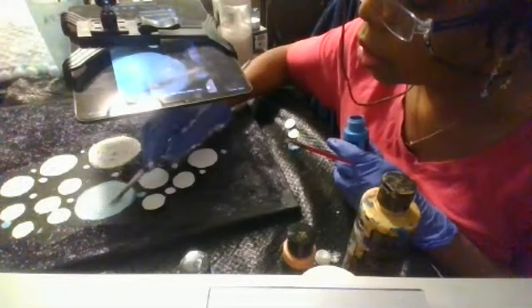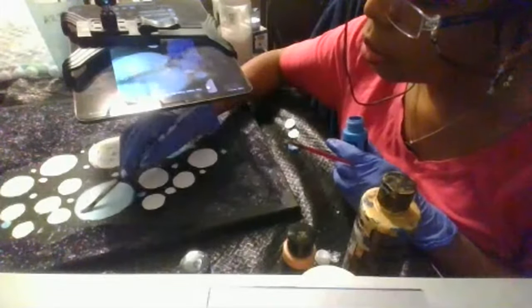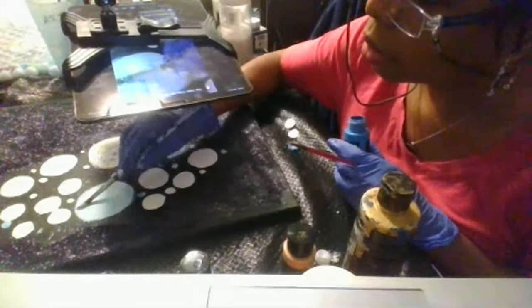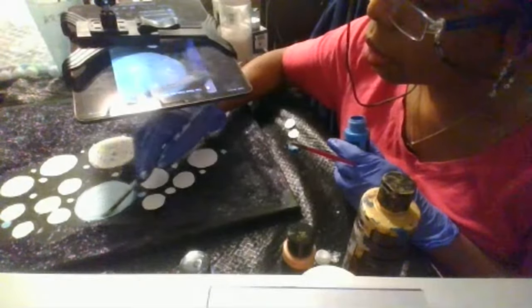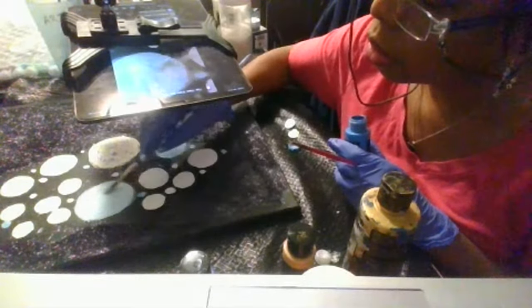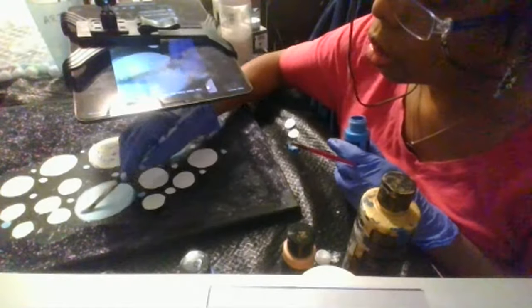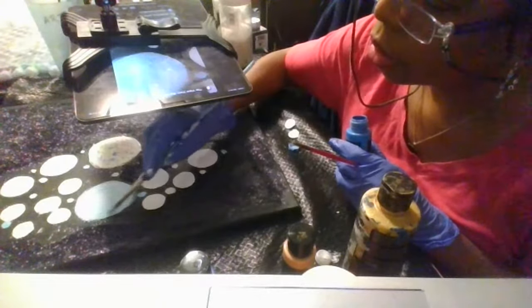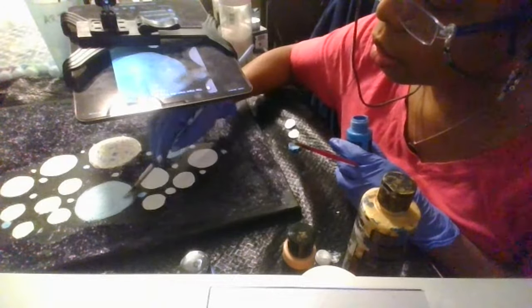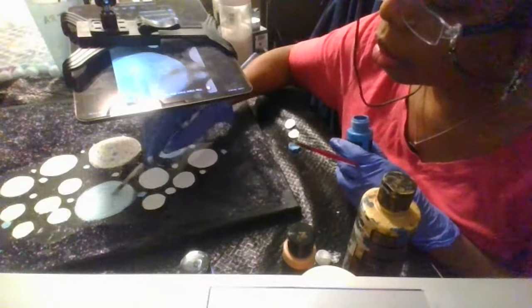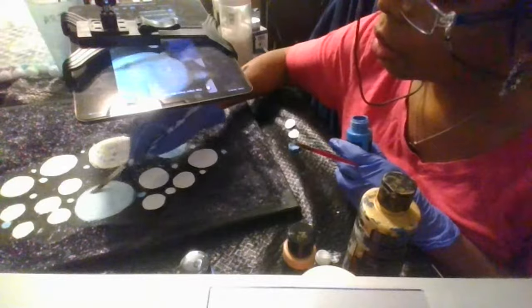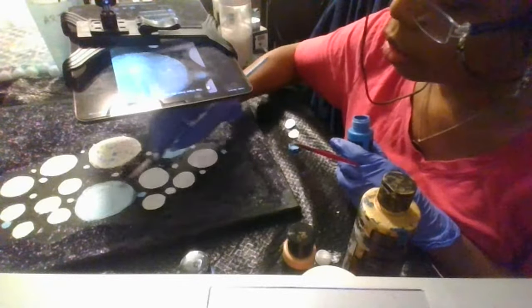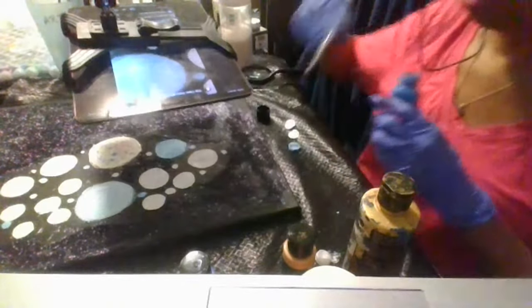Here's this dimension here. That works. That one I'm gonna leave like that.